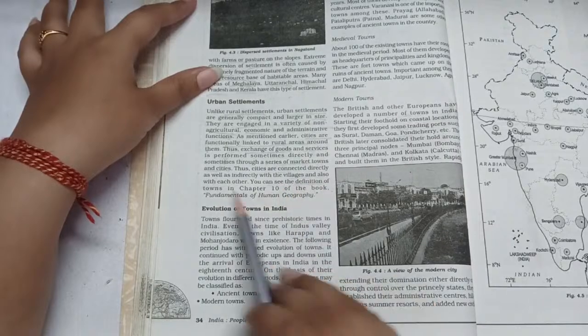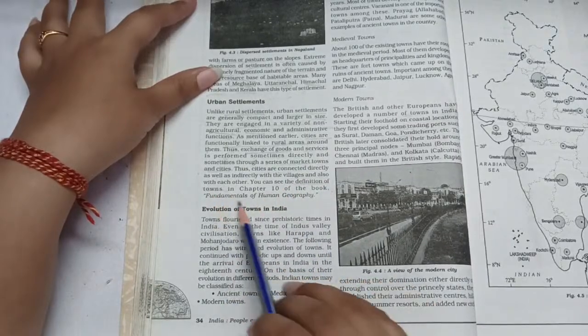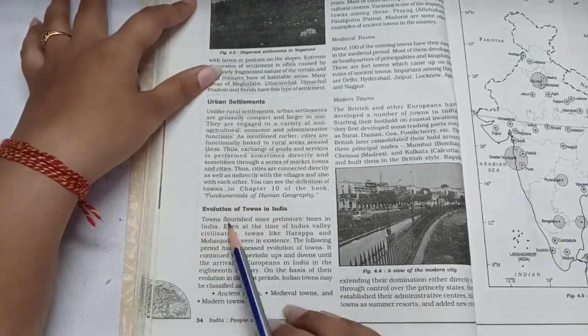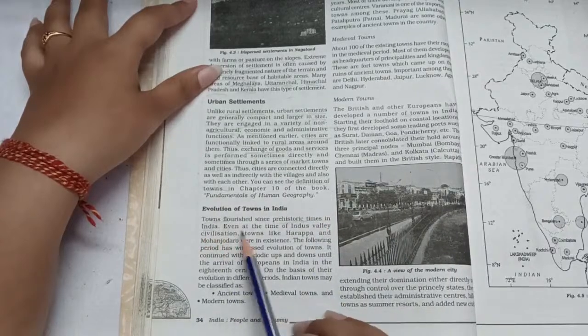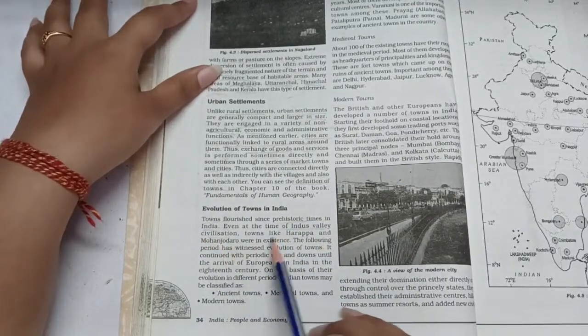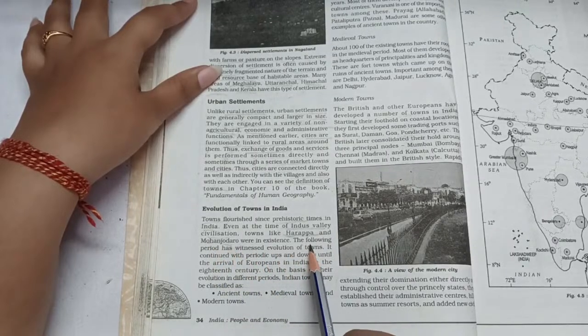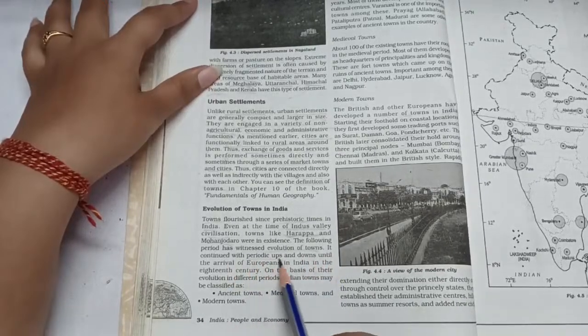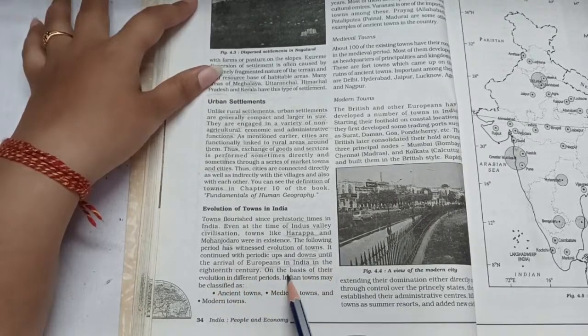You can see the definition of towns in chapter 10 of the book Fundamentals of Human Geography. Evolution of towns in India. Towns flourished since prehistoric times in India. Even at the time of the Indus Valley Civilization, towns like Harappa and Mohenjo-daro were in existence. The following period has witnessed evolution of towns. It continued with periodic ups and downs until the arrival of Europeans in India. In the 18th century, on the basis of their evolution in different periods, Indian towns may be classified as ancient towns, medieval towns, and modern towns.